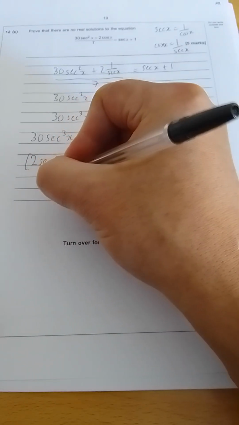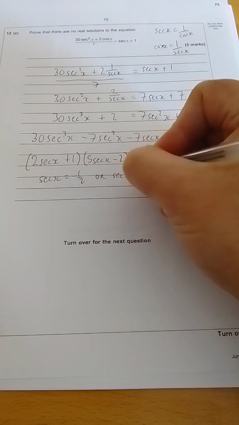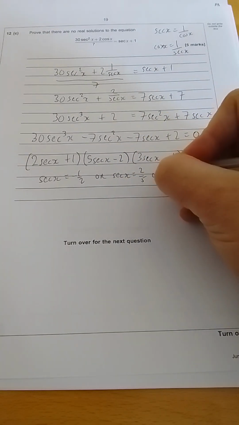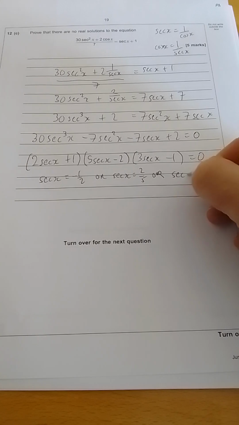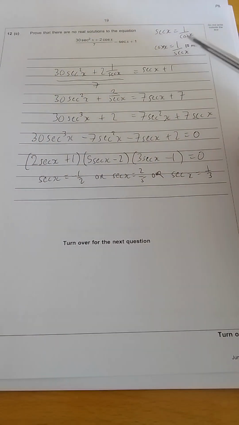So sec x is equal to minus a half from the first bracket, or sec x is equal to 2/5 from the second bracket, or sec x is equal to 1/3. Now, if you think about what we said earlier, sec x is 1 over cos x. You know that cos varies between minus 1 and plus 1. So if it's a negative on the bottom, sec will always be smaller than or equal to minus 1, or sec x will always be bigger than or equal to 1.